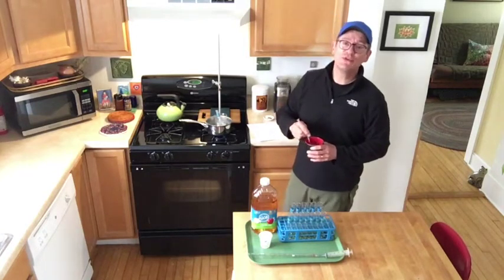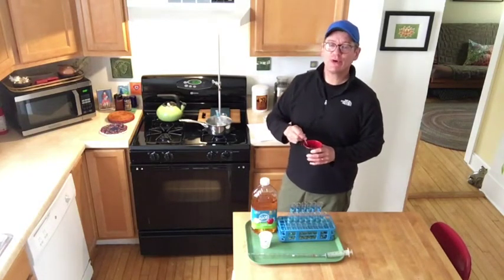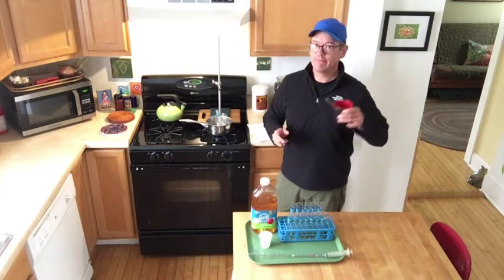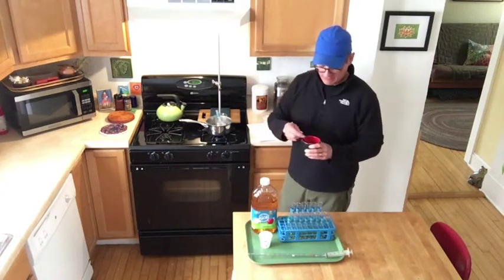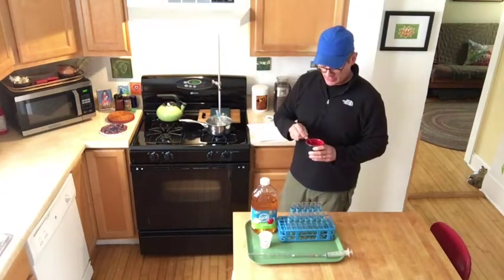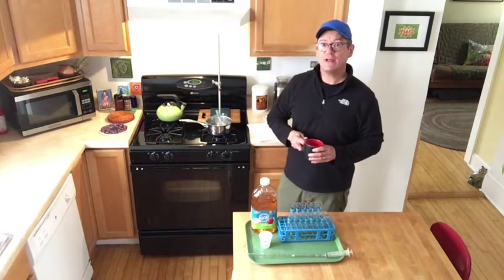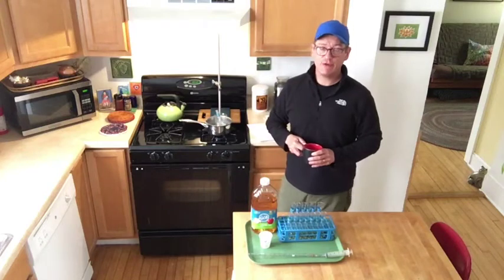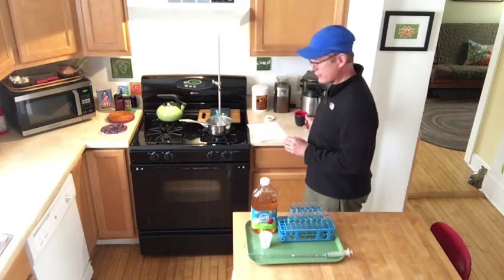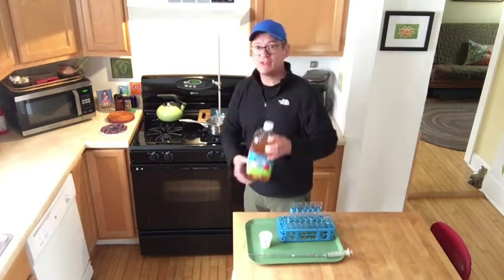Well, welcome to my kitchen. Here's where I do all my favorite chemistry, brewing my coffee, making my meals. Today what we're going to do is look at the experiment for this project. What is the effect of cooking on the nutritional value of food? So the food that we're working with is apple juice.